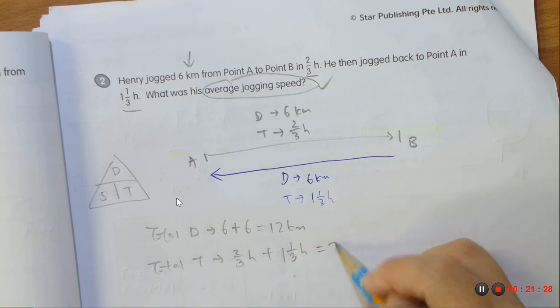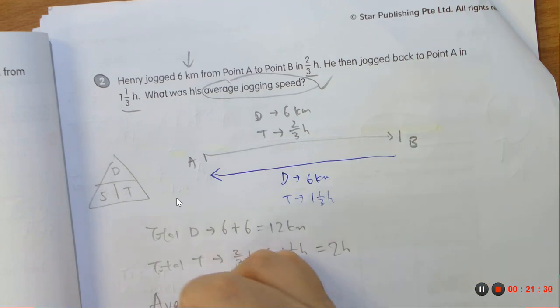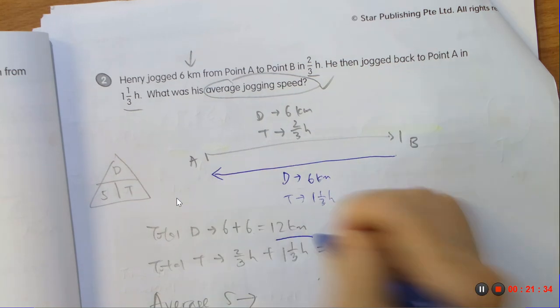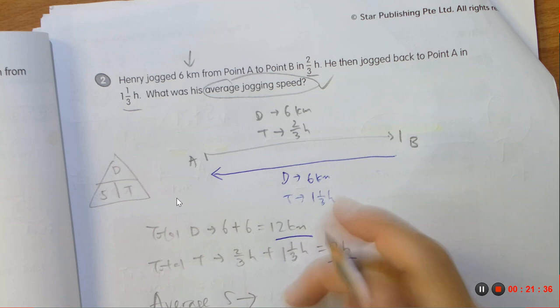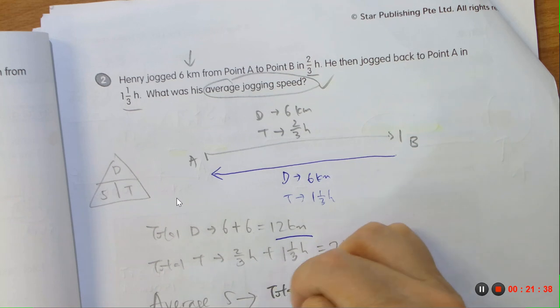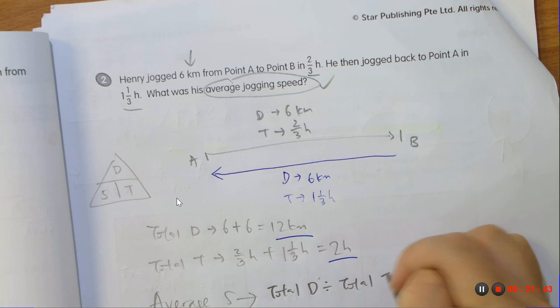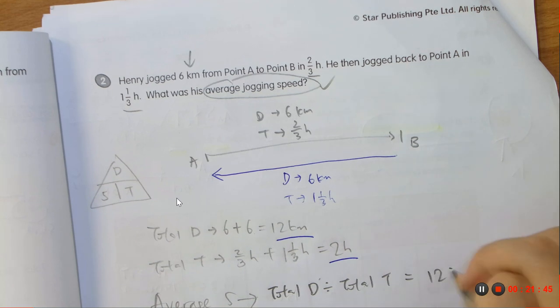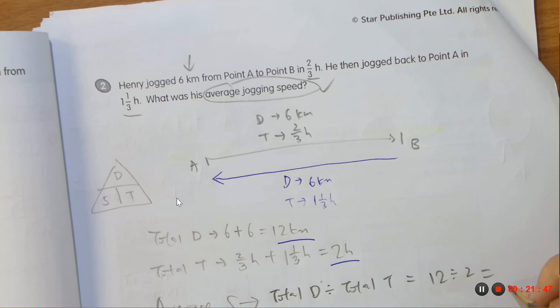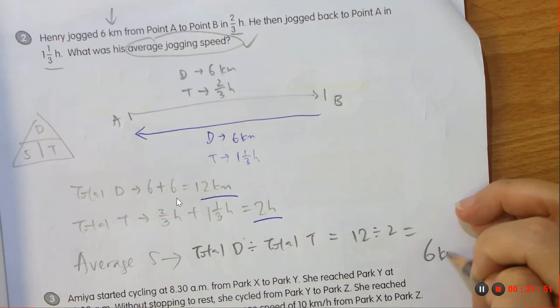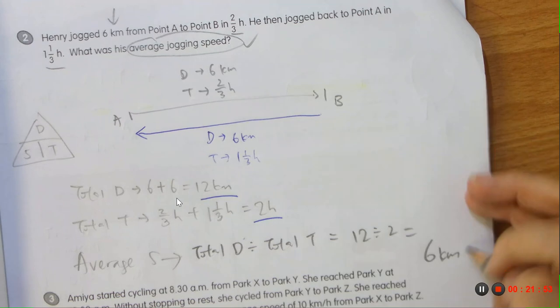So I can get my average speed: total distance divided by total time. That will be 12 divided by 2. The answer is 6 kilometers per hour. Very good.